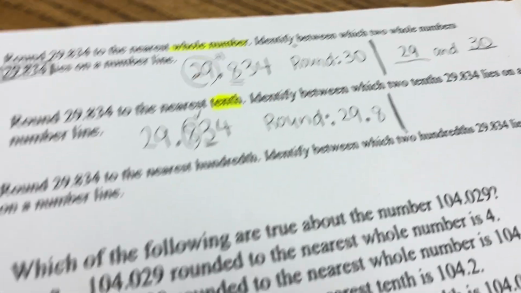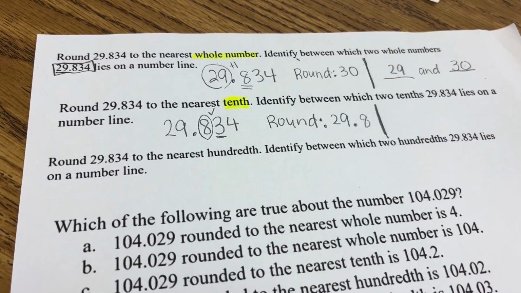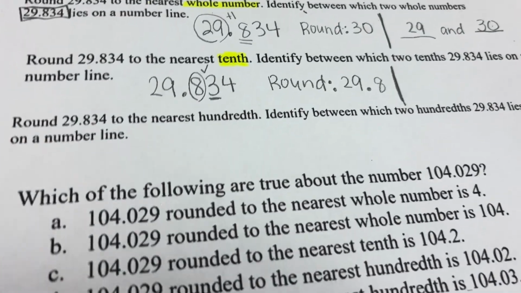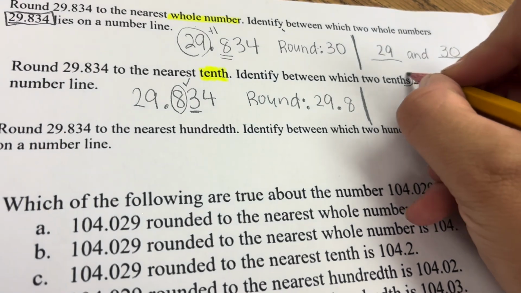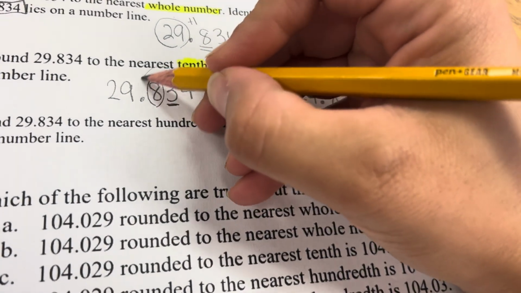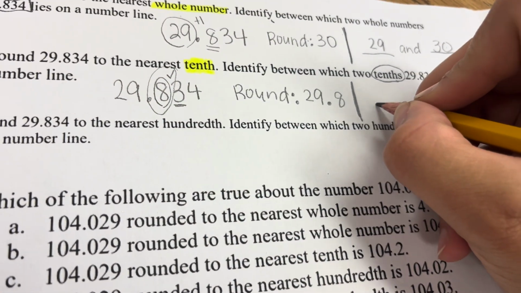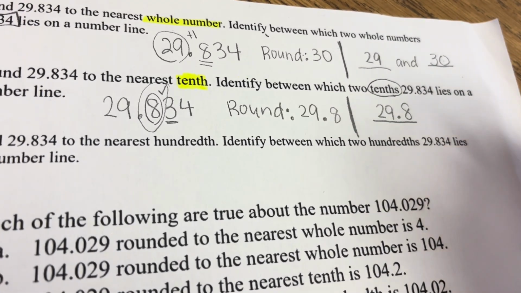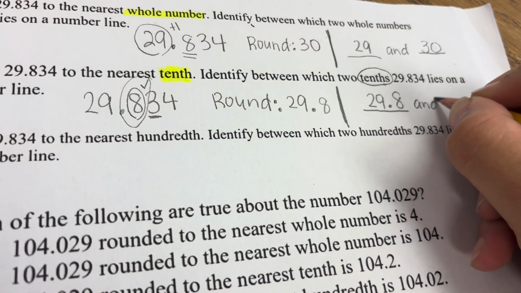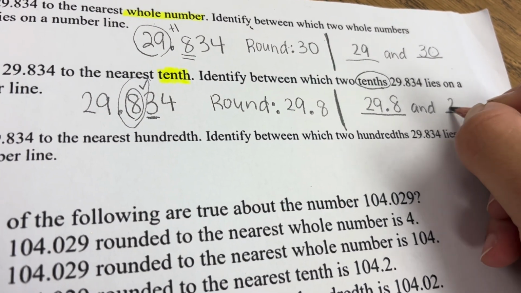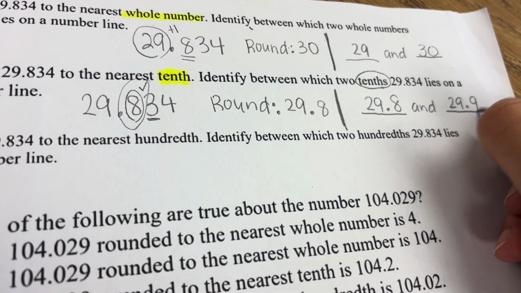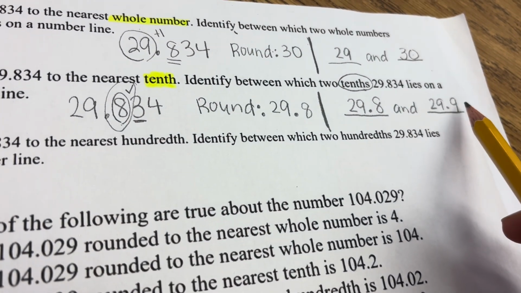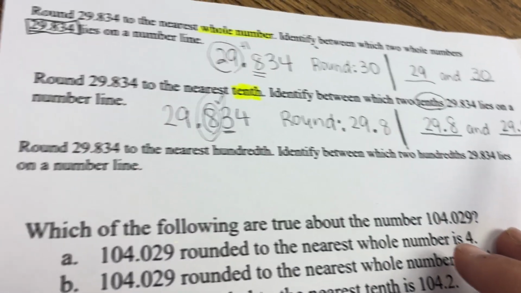They're asking which 2/10 would 29 and 834 thousandths fall between. Well, they're still looking at the tenths. This is already an 8 in the tenths place, so I'm going to keep that 8 in the tenths place. I would typically ask you what comes after 8, and most of you would tell me 9. It's whatever number is already there, and whatever number would typically come after it.